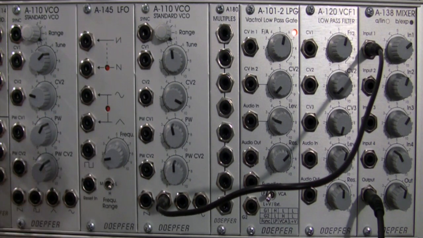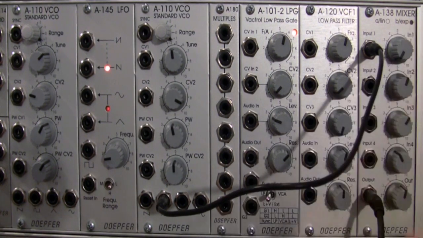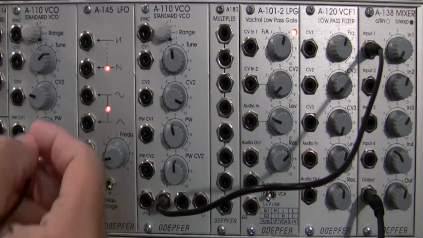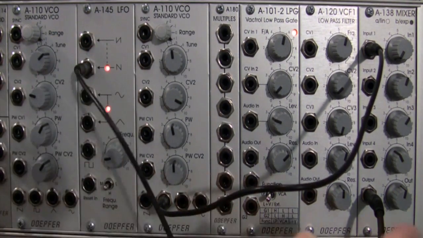For this next segment, we're going to demonstrate what it sounds like to modulate the standard VCO, but this time around we're going to use the high frequency, or the audible frequency, of the A145. If you need a little refresher on what that sounds like, I'm going to bring the level down of our square wave. That's this one right here. I'm going to bring that down a little bit, and I'm going to feed in our audible oscillator, just so we can hear what that's going to sound like.